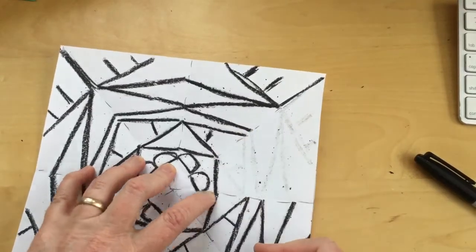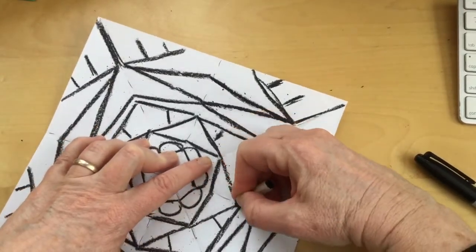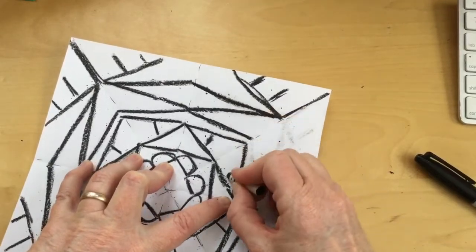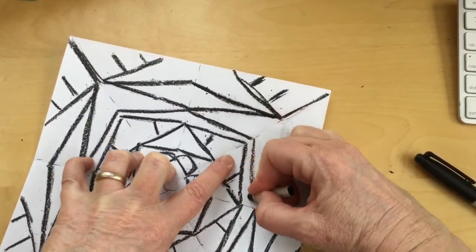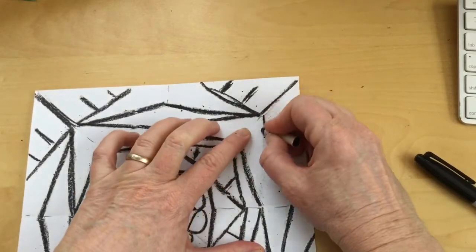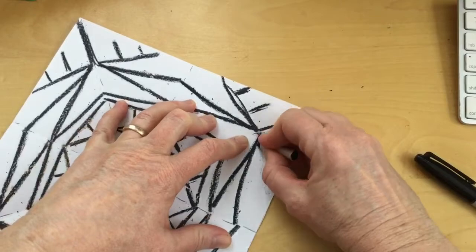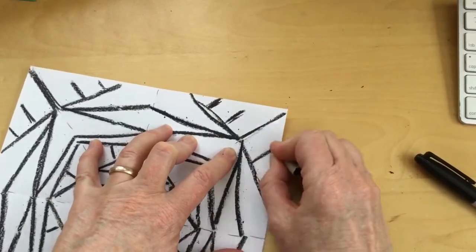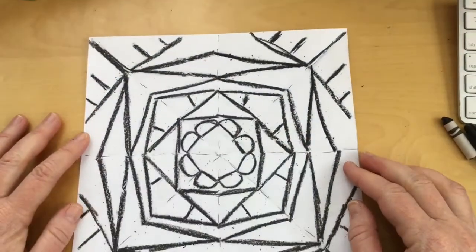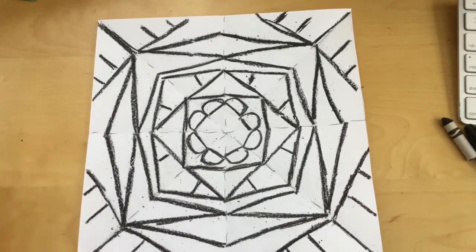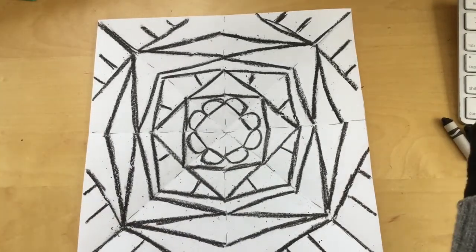And double check that they're touching heads and feet, right? The letter A should touch head to head, foot to foot. The letter N, same thing. And my letter E. And there's my completed kaleidoscope design. And again, from here, I can go ahead and add colors with markers.